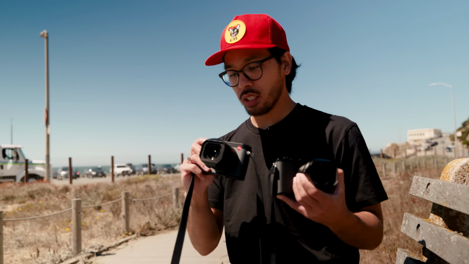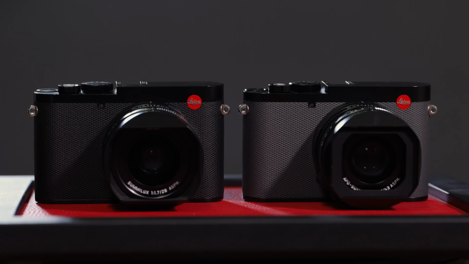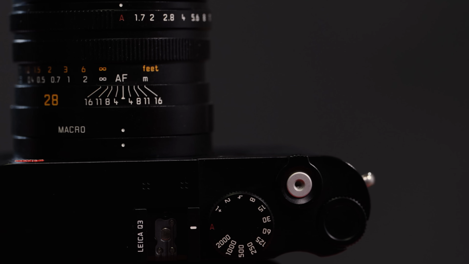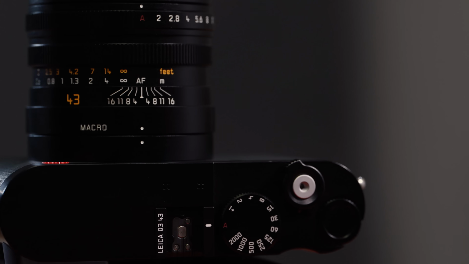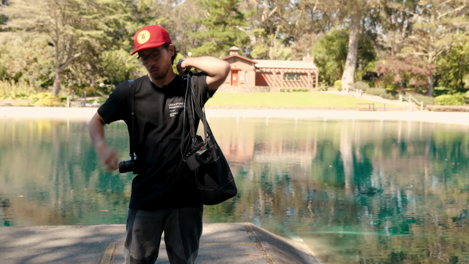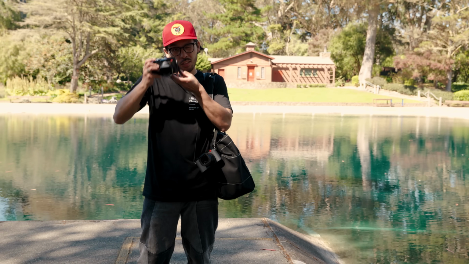So what's new and different between the Leica Q3 43 and the original Leica Q3 is obviously, at first glance, the gray leatherette versus the black leatherette. And then you have a 28 1.7 Summilux lens versus a 43 APO Summicron f2 lens. So for this video, we're gonna stick to a wide versus standard focal length comparison.